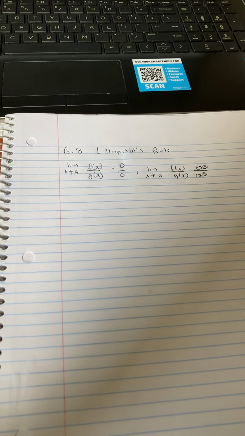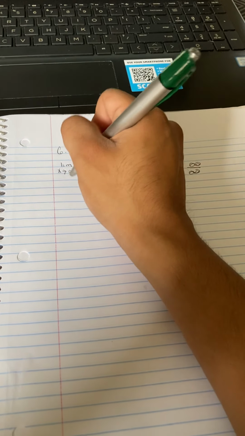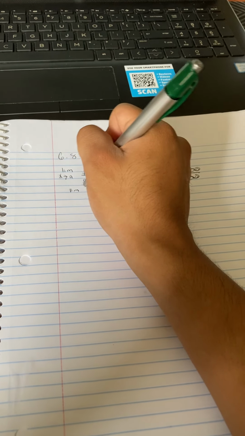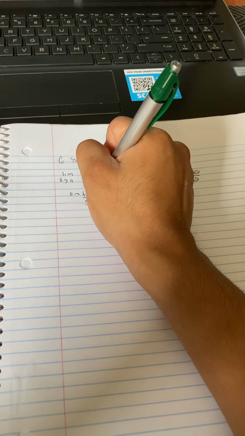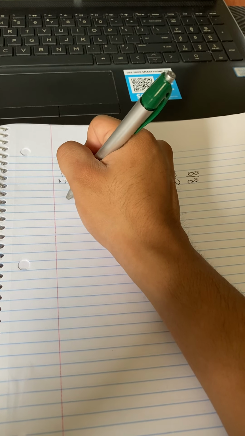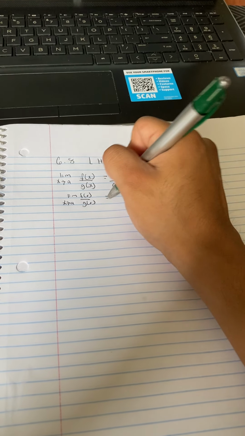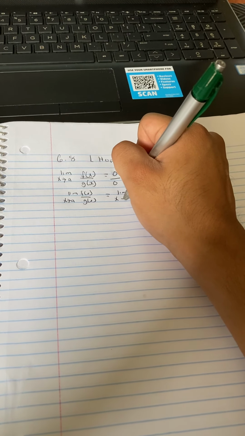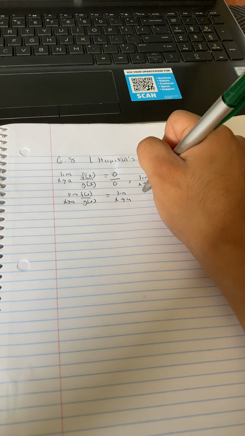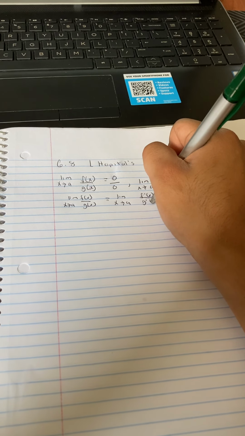That's when you will use L'Hopital's rule, and the theorem says the limit as x goes to a of f of x over g of x is equal to the limit as x approaches a of f prime of x over g prime of x.